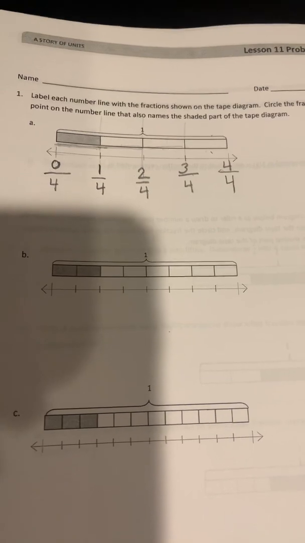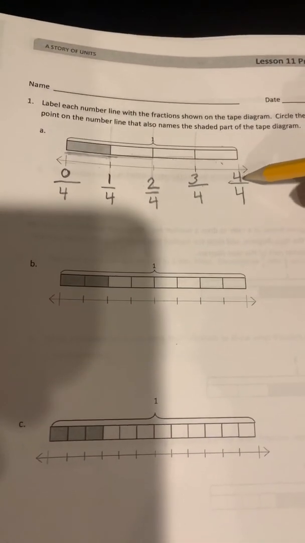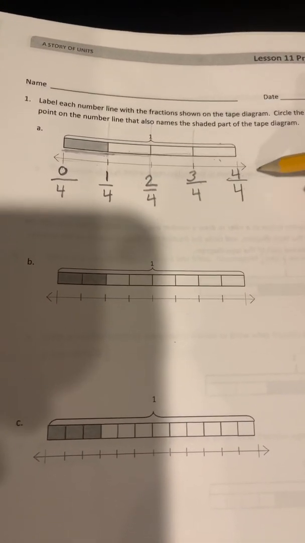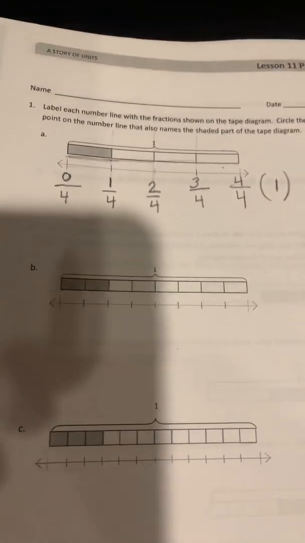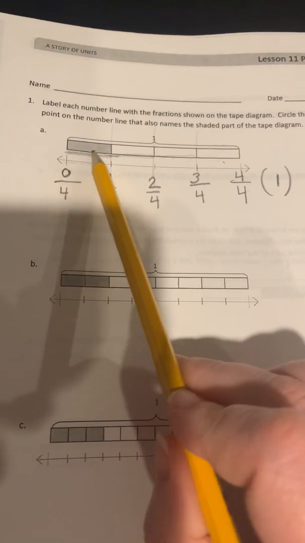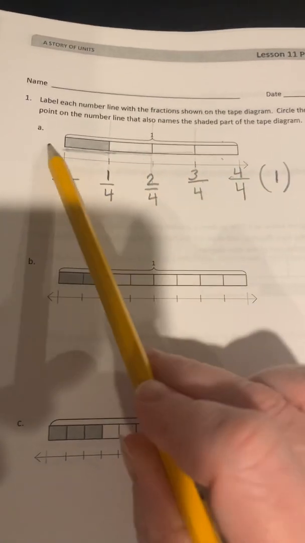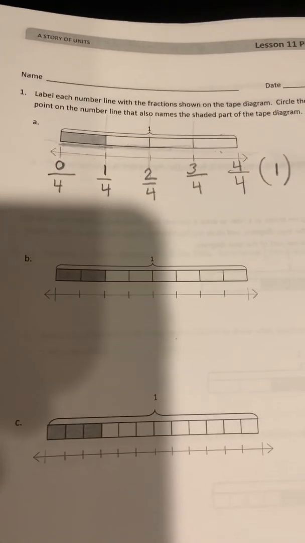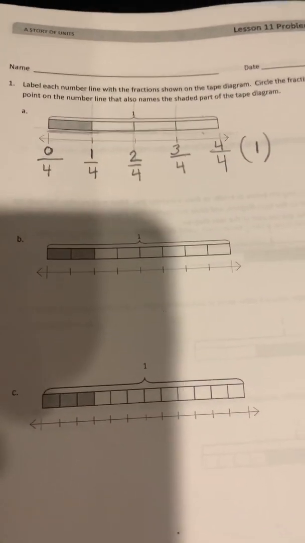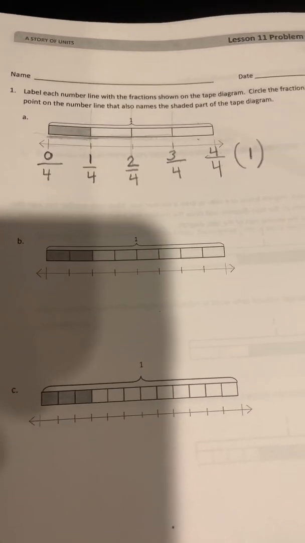And when we see a fraction where you have the same numerator as the denominator, that is equal to 1 whole. And guess what? We have traveled all the way down, 1 whole all the way down. Okay? Now, that's how to mark up the tape diagram as a number line.